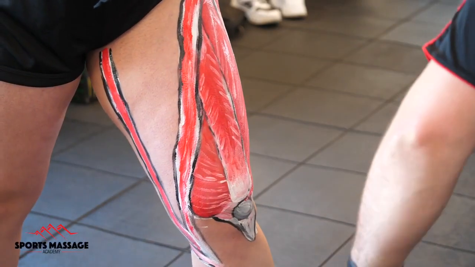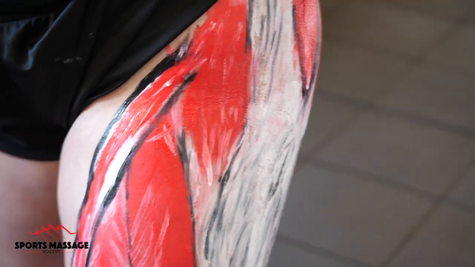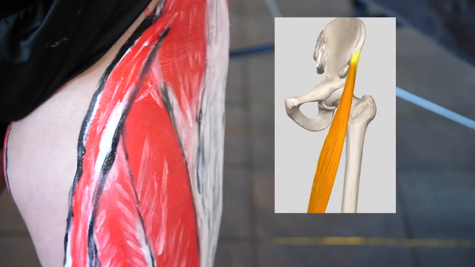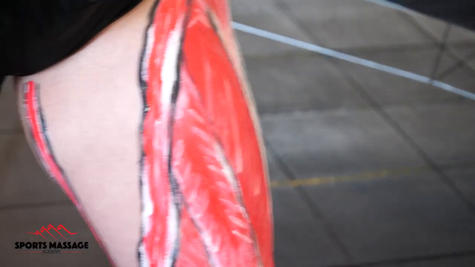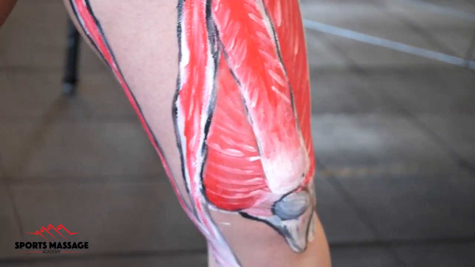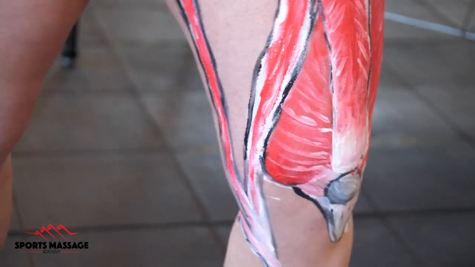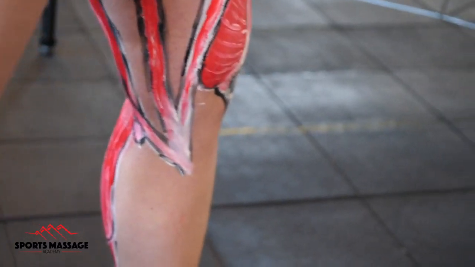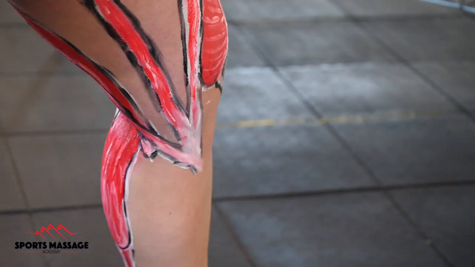And there's the showcase for the full Sartorius. You'll notice I'm a little bit off with the origin point, but that's why I added the picture on there earlier. And then next we're going to look into the pes anserinus tendon, that meeting point of those three muscles, the goose's foot as it were.